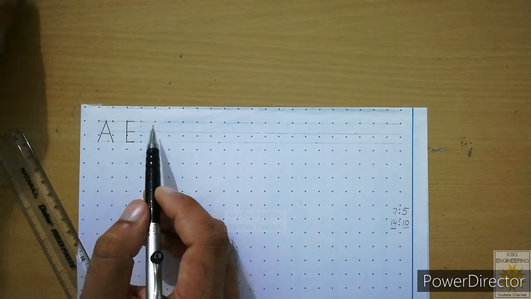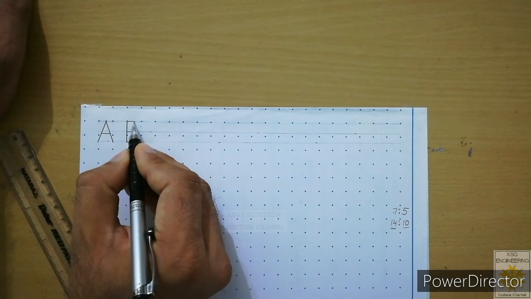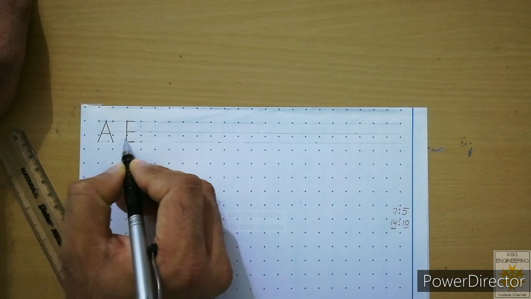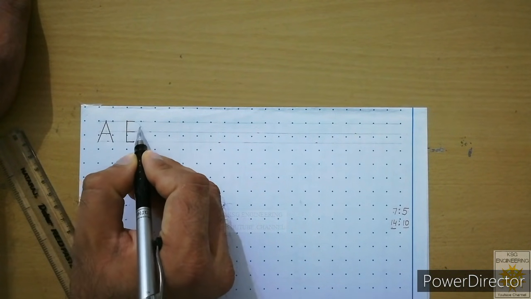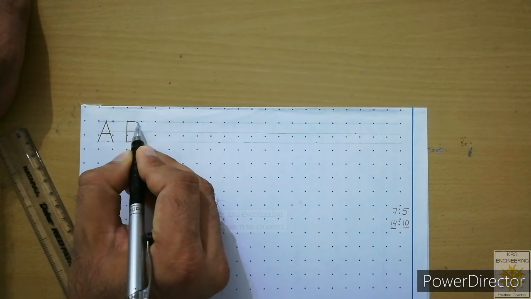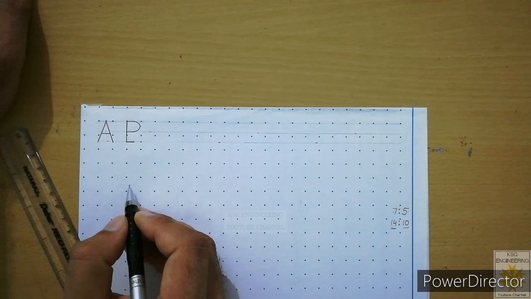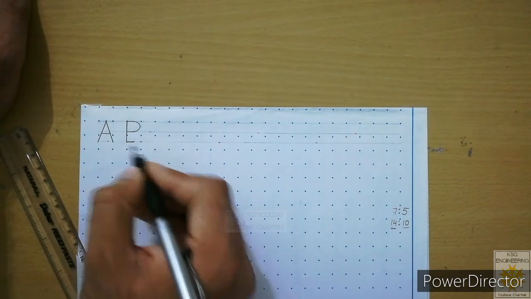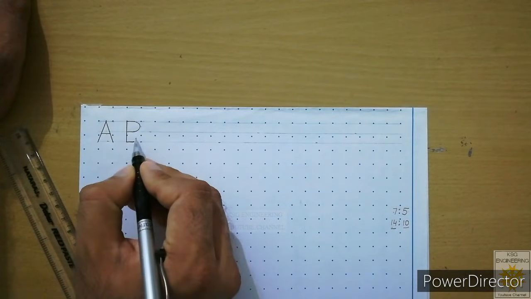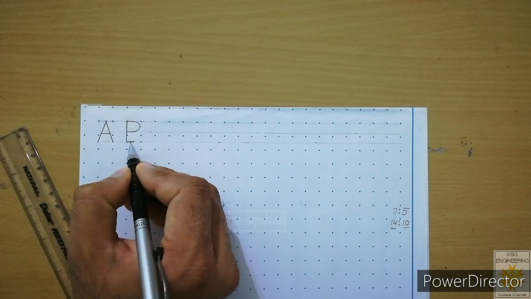Initially you will face problems in drawing the curve. So what you can do, you can first sketch a dotted curved line. Once you are sure that the path is smooth or the curve is correct, then you can make it thick in a single stroke. So initially you can adopt this practice, but later on when you have practiced 7 or 8 letters, then you may be able to draw curves in the first attempt only.